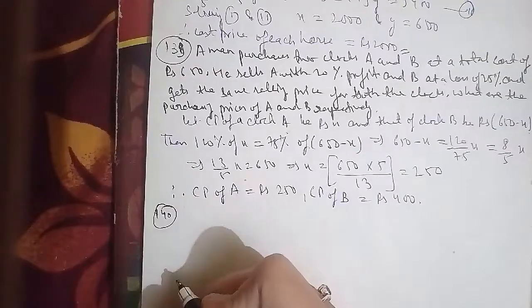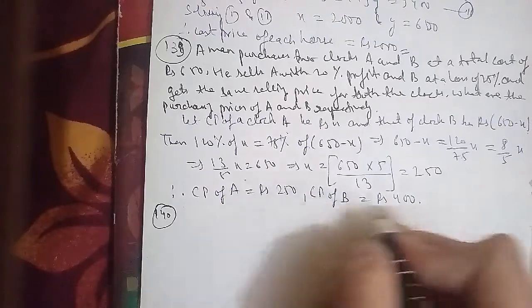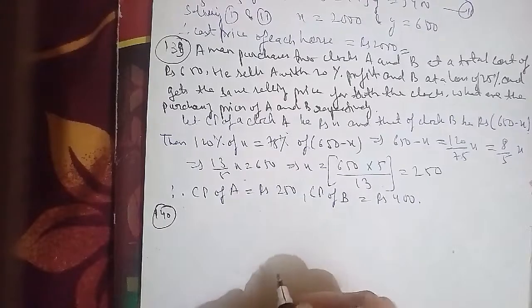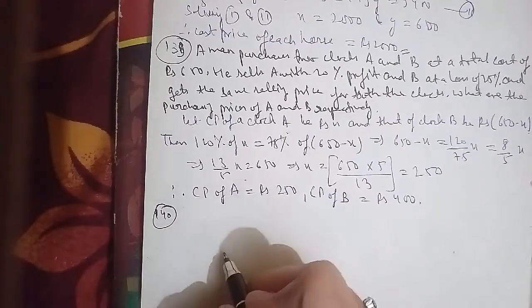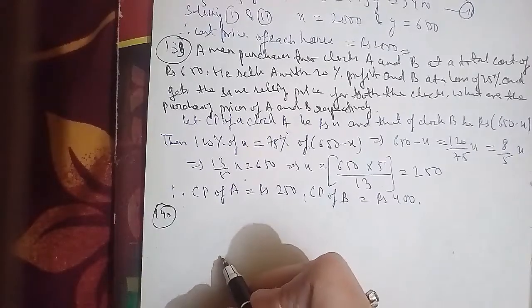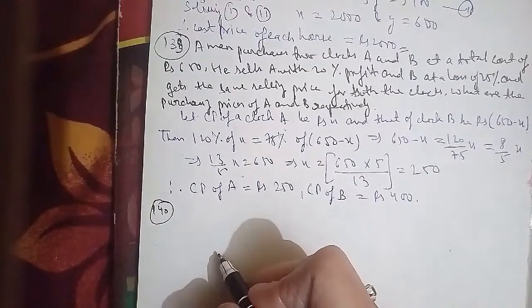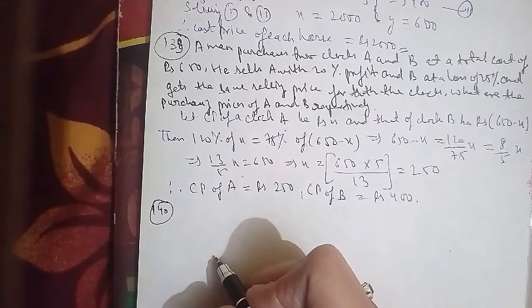The question we have here is: the cost price of two watches taken together is rupees 840. If by selling one at a profit of 16% and the other at a loss of 12%, there is no loss or gain in the whole transaction, then the cost prices of the two watches are respectively. The options are rupees 360, 480; rupees 480, 360; rupees 380, 460; and rupees 400, 440. So we go ahead for the same.